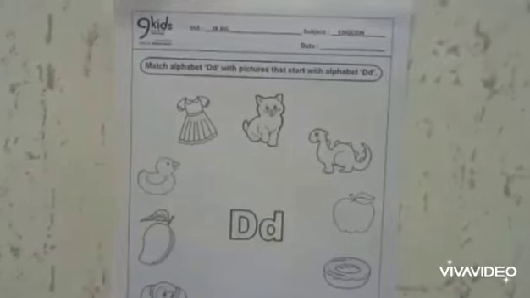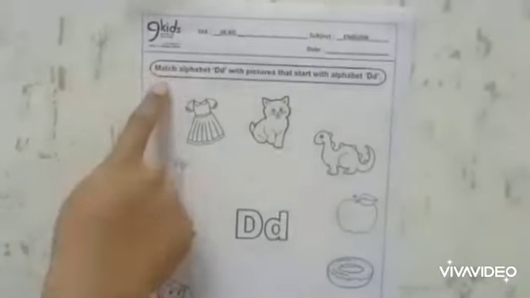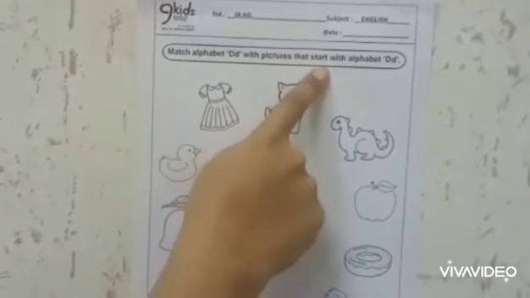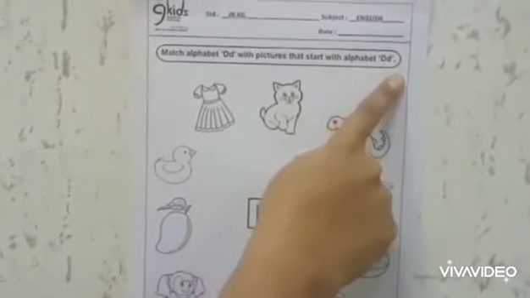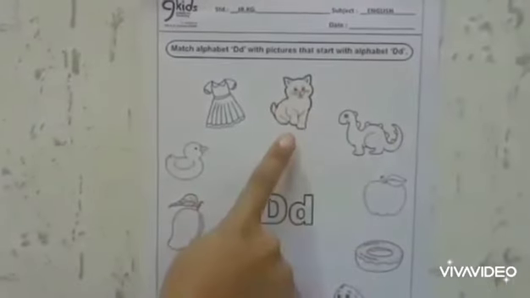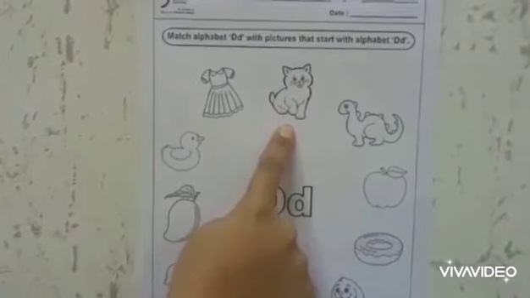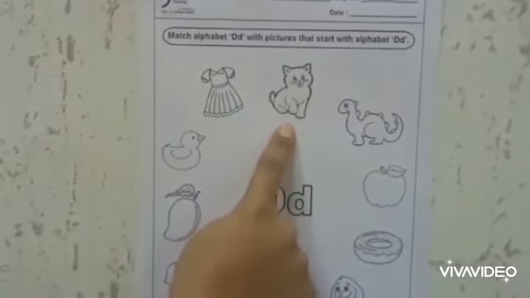Now let's do the worksheet given over here. Match alphabet D with pictures that start with alphabet D. Let's start with cat. It does not match with sound D. So we will not match it.